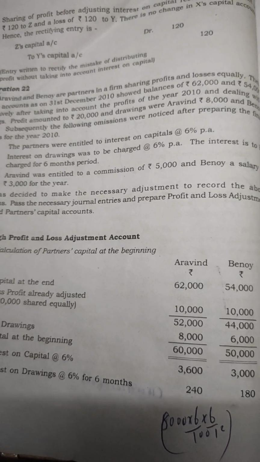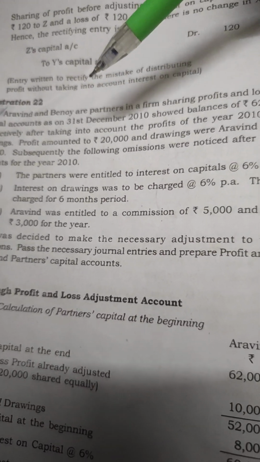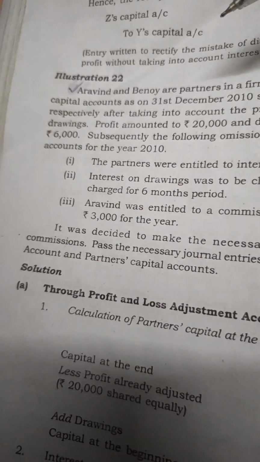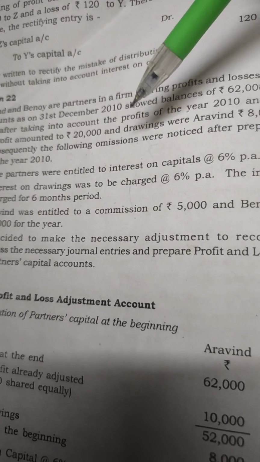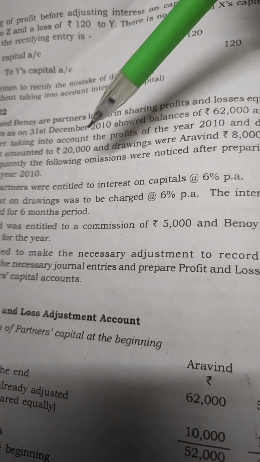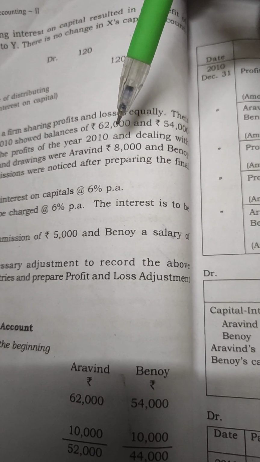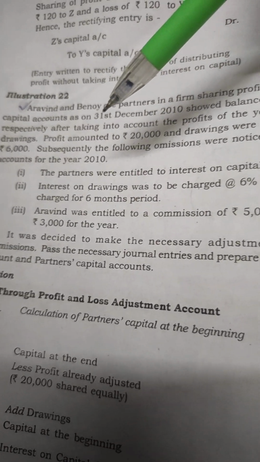So we just move on to the problem. Here Aravind and Binoy are the partners sharing the profits and losses equally, and their capital on 31st December 2010, that is the closing capital, the year ending capital, is 62,000 and 54,000 respectively.